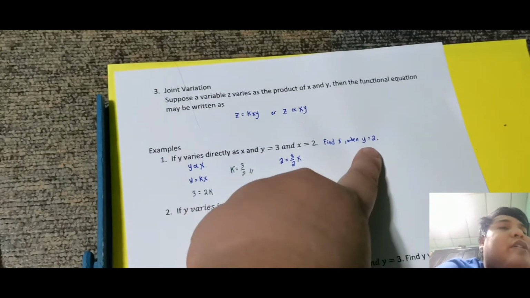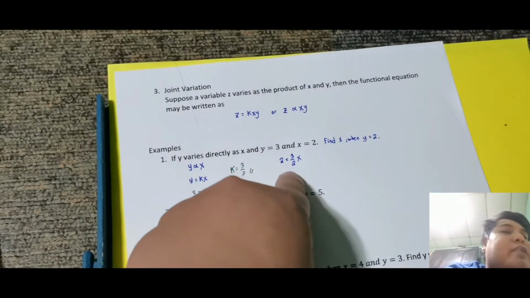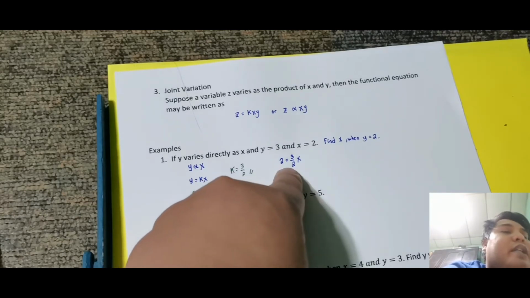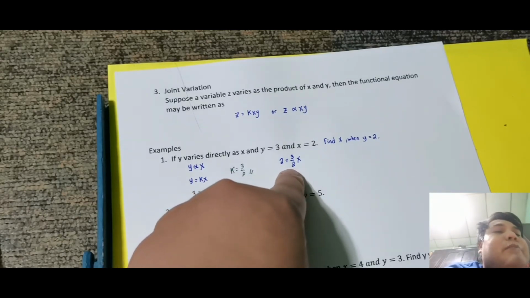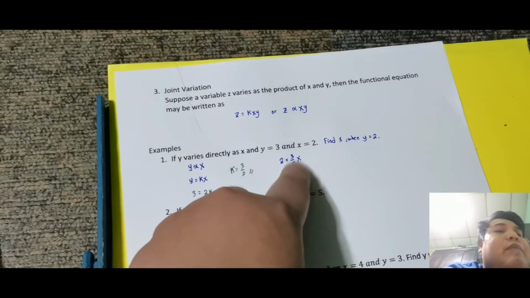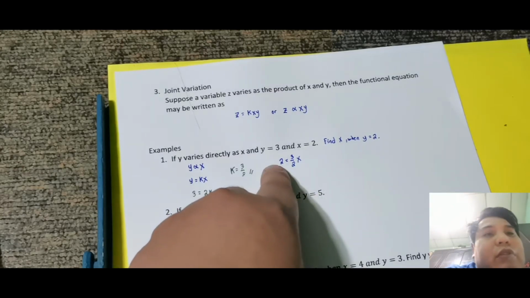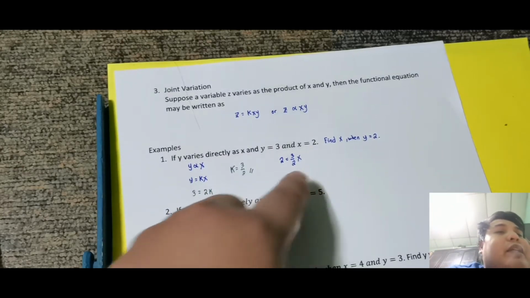Ito yung bago. So ito yung bagong y is equal to, so y bar is directly, so 2 is directly as x, where k is equal to 3 over 2. So ito yung 2, this is 3 over 2, then this is x. So hanapin natin yung value of x.